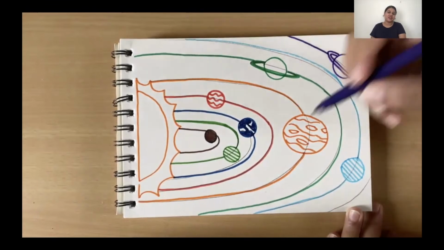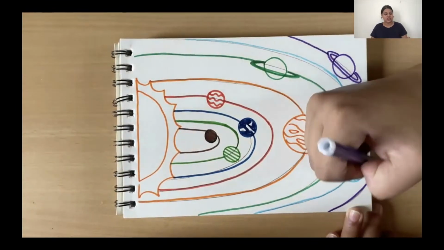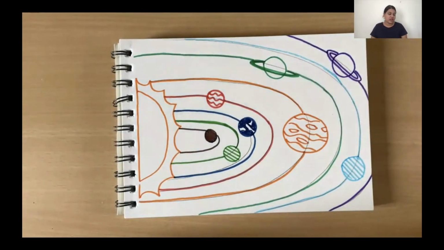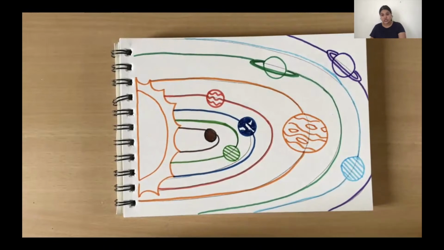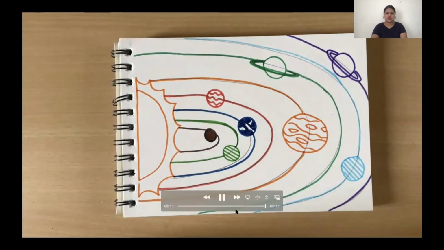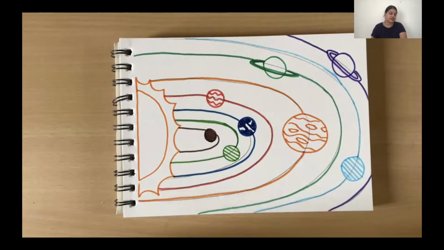Now, while you go ahead and draw the orbit of Neptune, let's move on to the next point that I have right here. So now our solar system, something just very, very interesting about the solar system itself is basically that the solar system is already halfway through its life cycle.